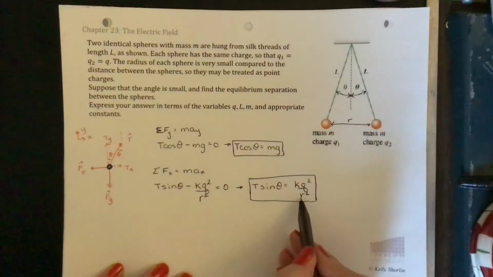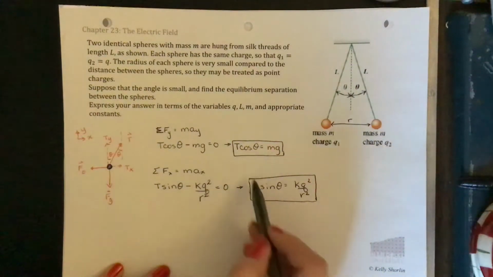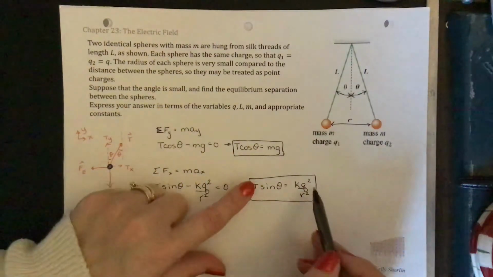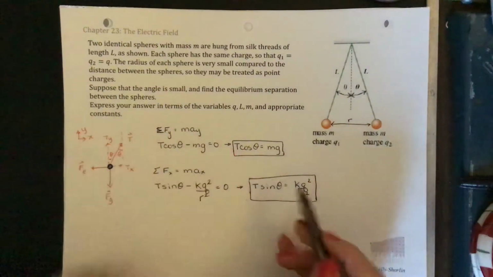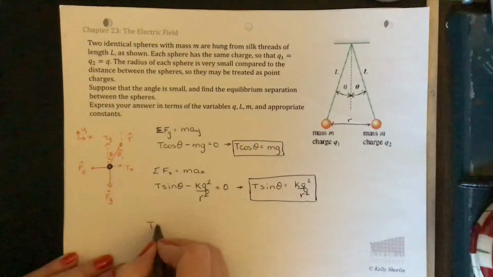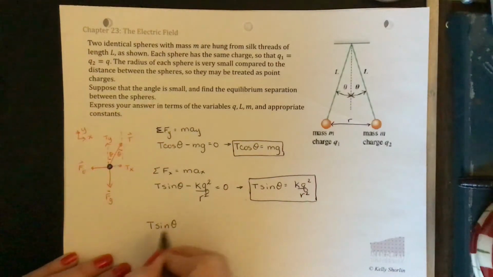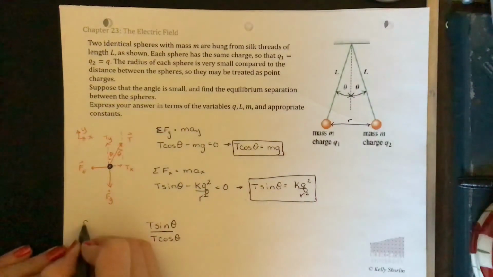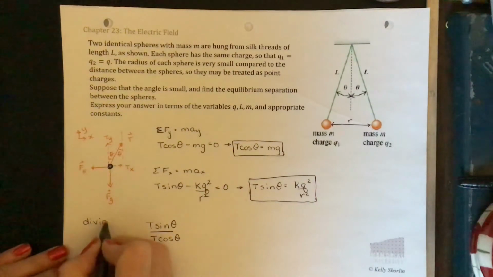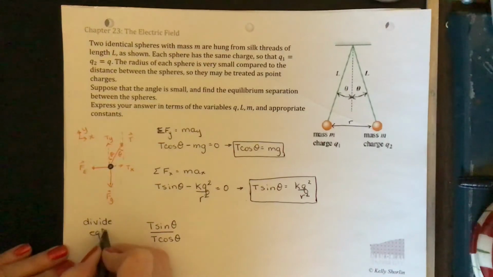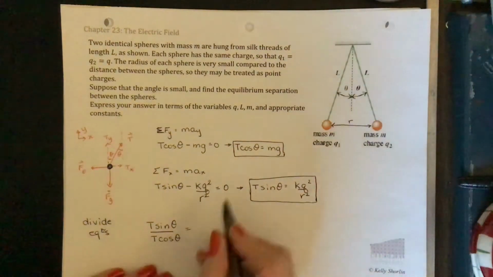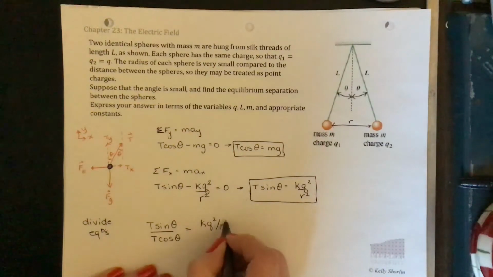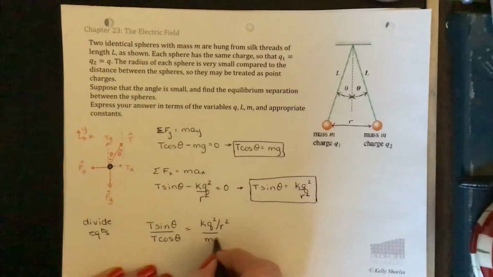So we're trying to find this distance r. We don't know T, but then we don't really care about it. So let's get rid of it by dividing this equation by this equation. So T sine theta divided by T cosine theta, so we divide the equations, is equal to kQ squared over r squared divided by m times g.